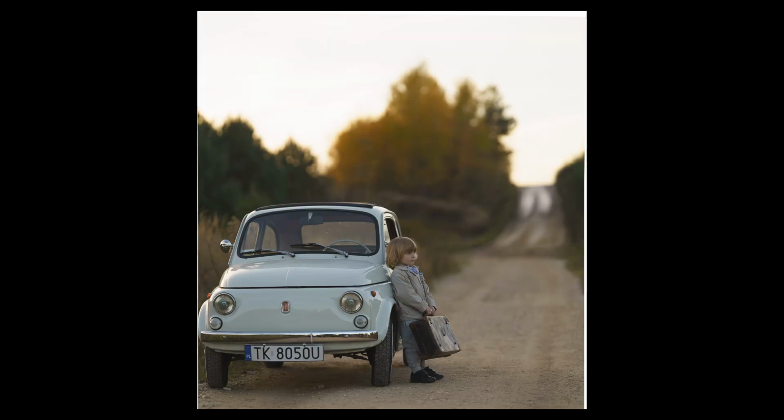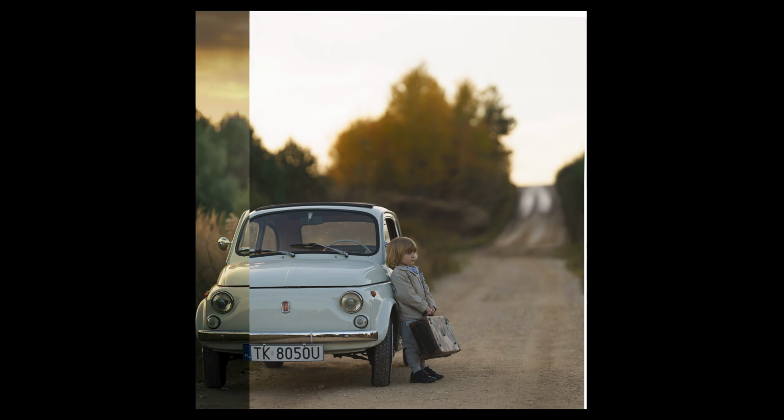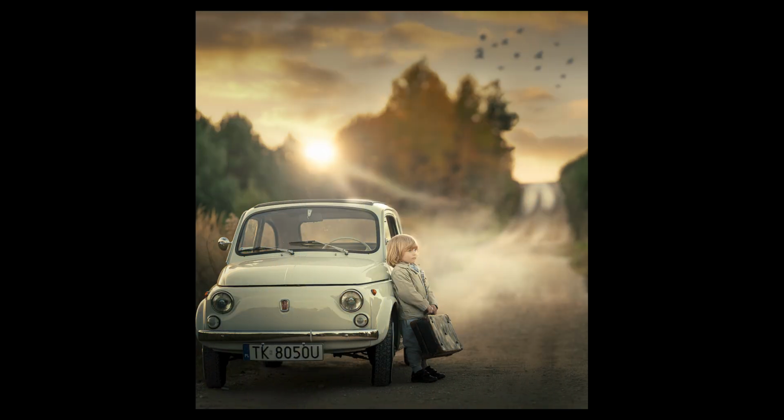Hi everyone, this is Iwona, and today I'll show you how to take this photo from here to here. So we're going to add the sky, we're going to add some light rays, some smoke and mist, and I'm going to add some magic into this photo. I hope that you will like it, and let's get started.